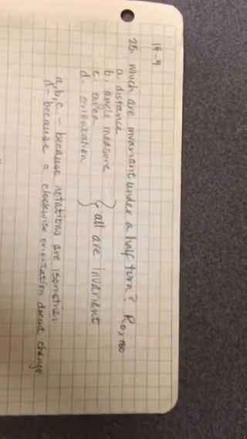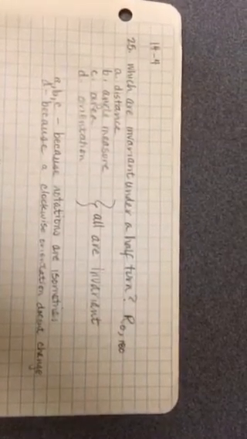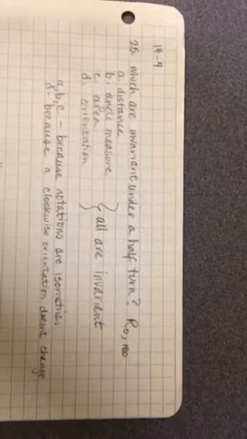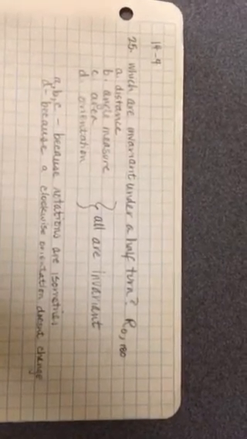Okay, this is section 14.4 and we're covering two problems, 25 and 27. 25 says, which are invariant under a half turn? Distance, angle measure, area, and orientation. Well, a half turn is a rotation. The notation is R, O, comma 180.